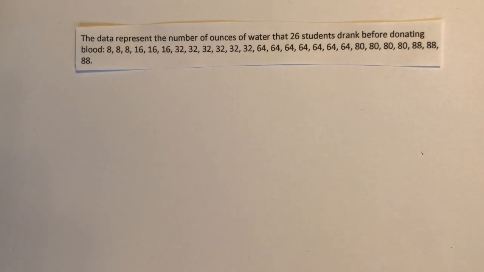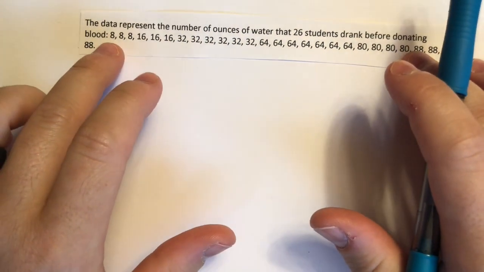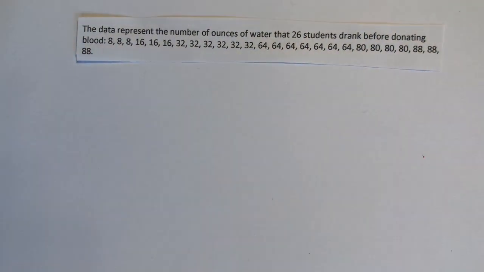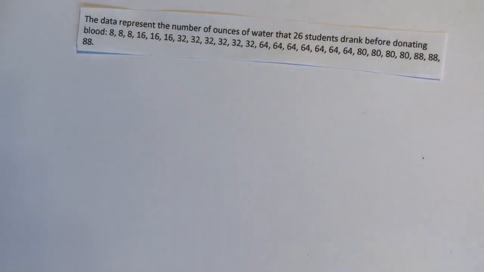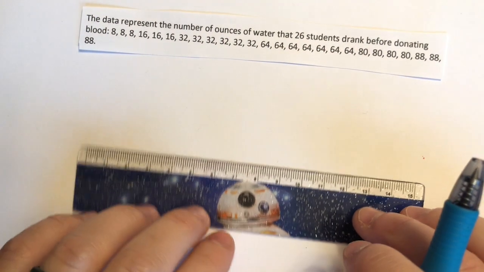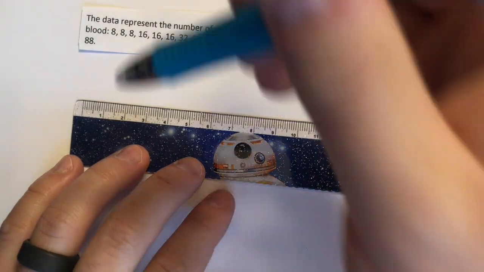All right. Today we're going to talk about single variable data and how to represent that. So you have the situation where this represents the number of ounces of water that 26 students drank before donating blood. So we represent that in a variety of different ways. We're going to focus on 3 specific ways. We're going to focus on what's called a dot plot first.